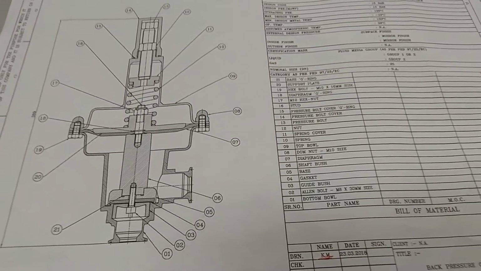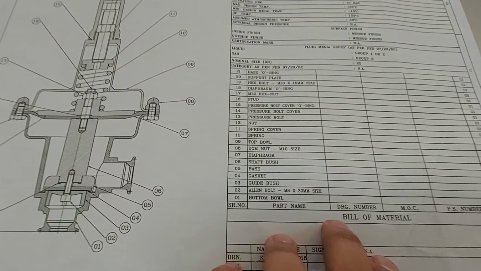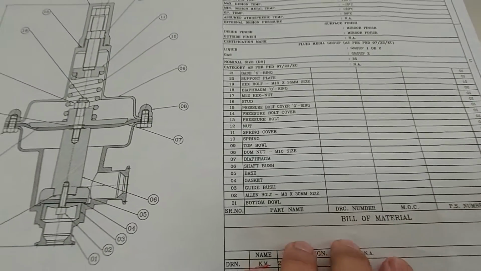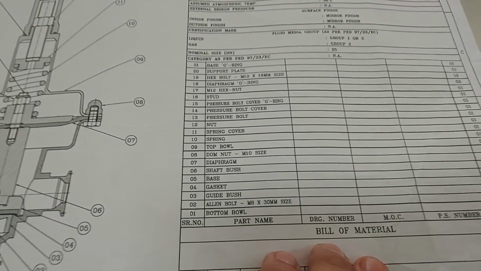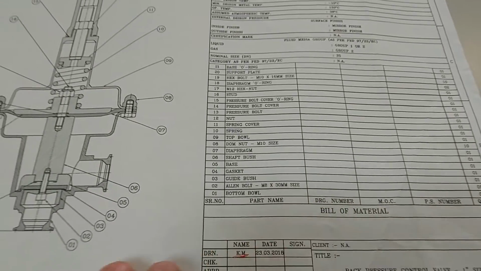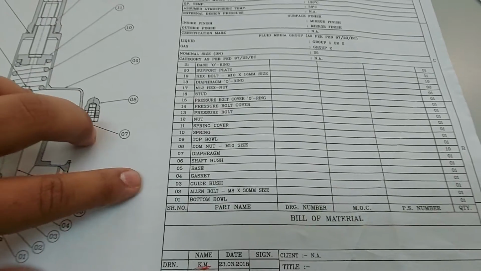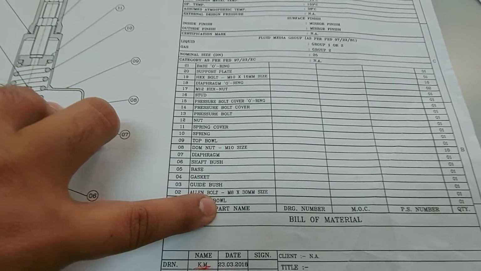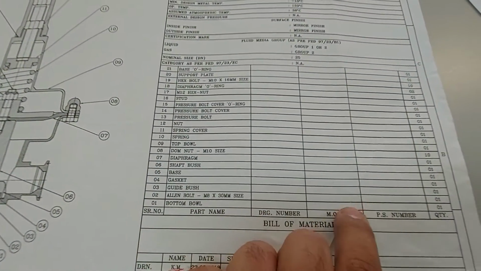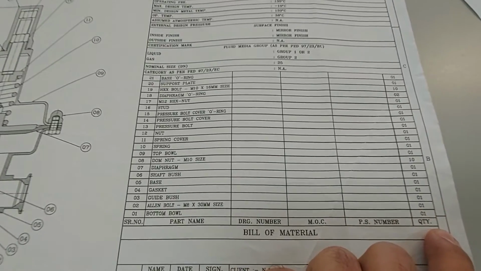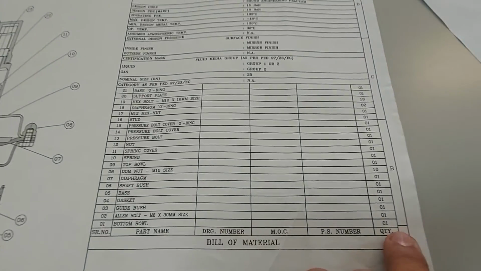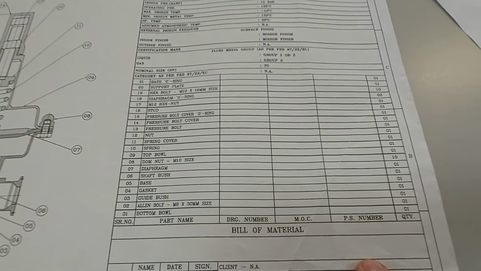Coming to another important component, that is the bill of material, or sometimes you call it part list, as you wish. It is very famous as bill of material. Basically in the bill of material, you have serial number, part name, sometimes drawing number, description of the part, and quantity. Three major things will be for sure: serial number, part name, and quantity. Description or material will be added.